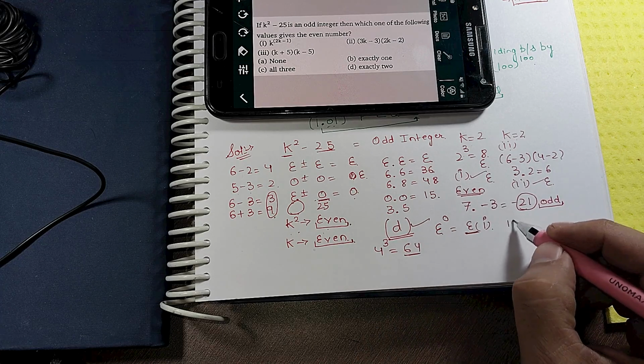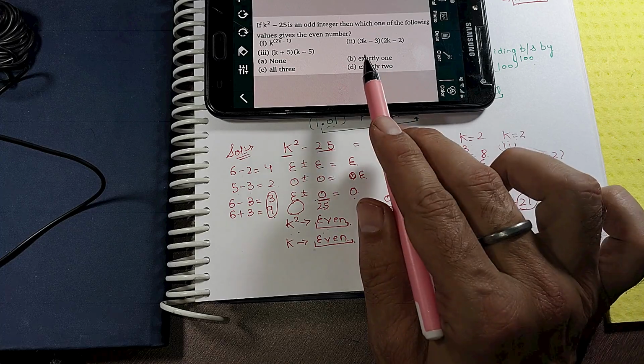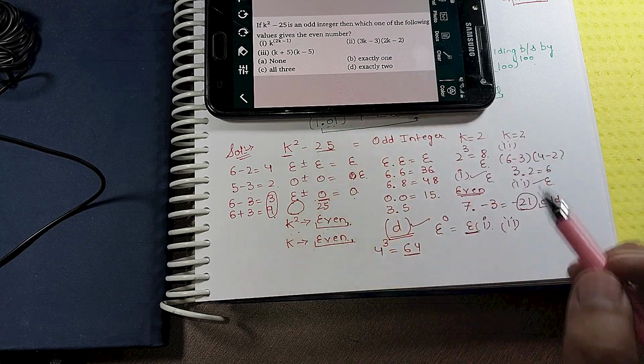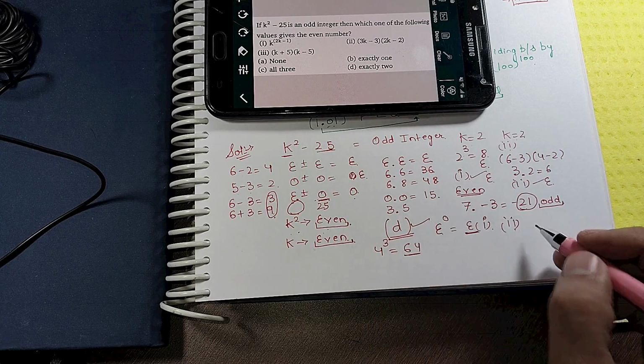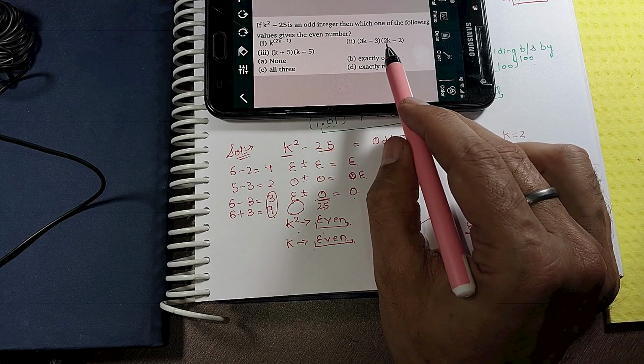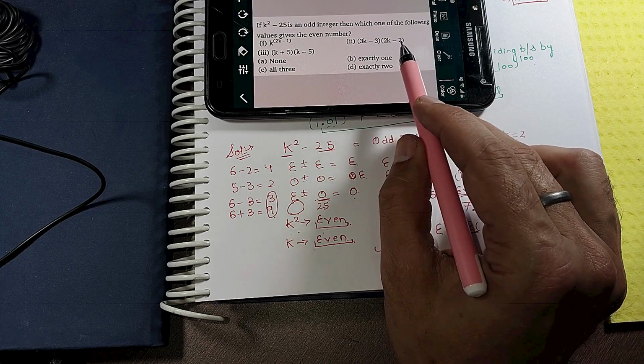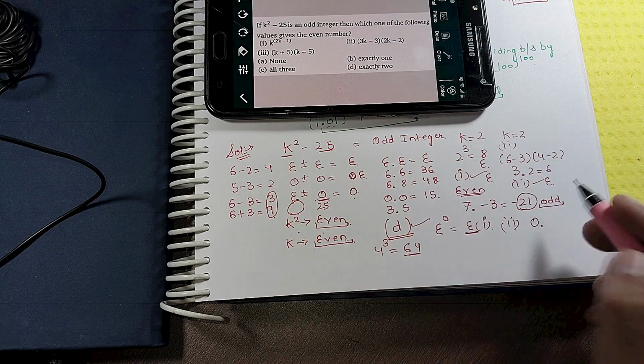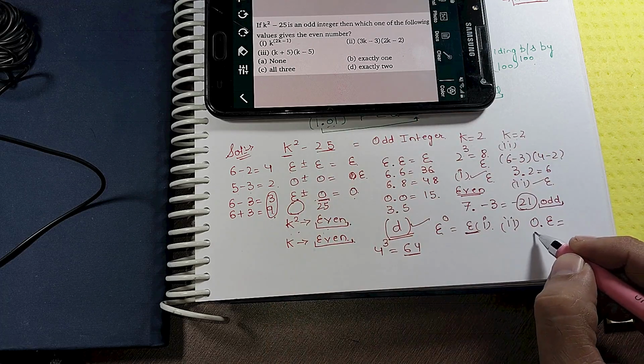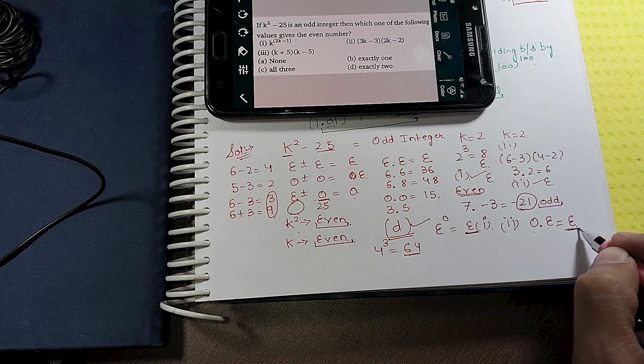Now statement 2 is 3k. So that will be even minus odd, right? So even minus odd will be odd. And here 2k will be an even number minus even number. So that is even minus even, which is even. And any odd number multiplied by an even number will give me an even number.